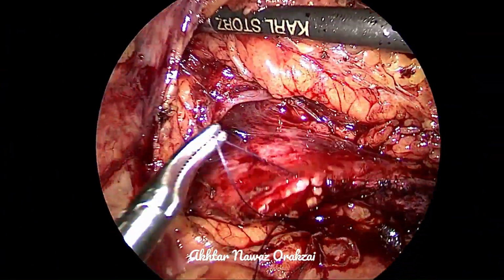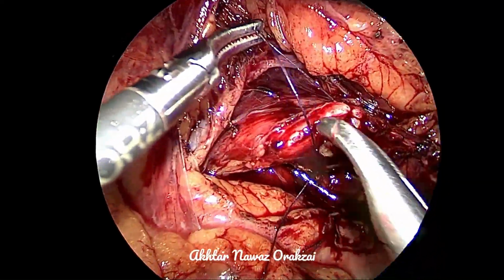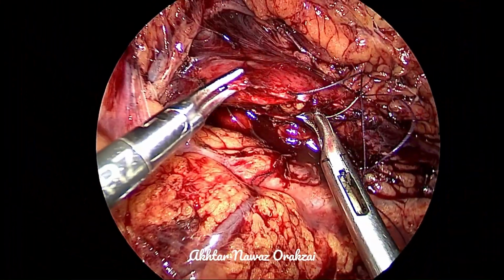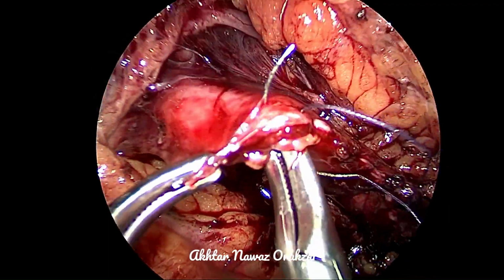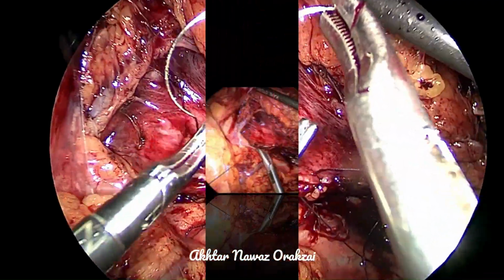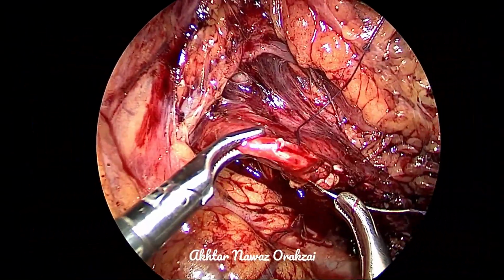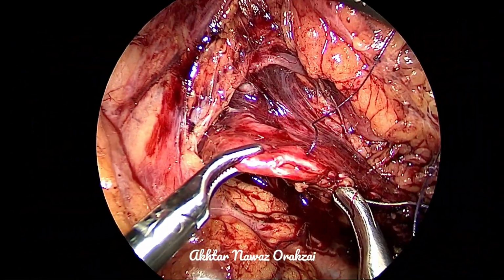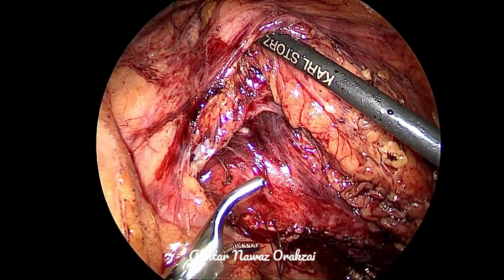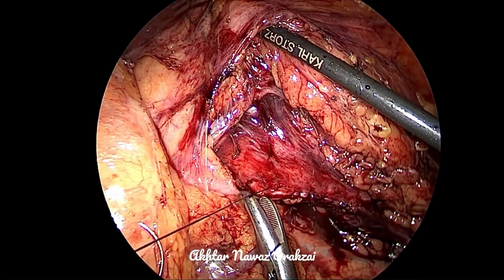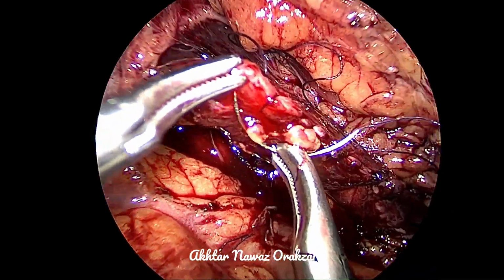Here you can see the posterior suture line. This is the anterior, this is the posterior, and now the pelvic portion. So you can see the glare from the DJ stent, which is very near to the edge. That's why it is really advisable if the stent is pushed into the upper calyx, so that it remains away from the suture line.